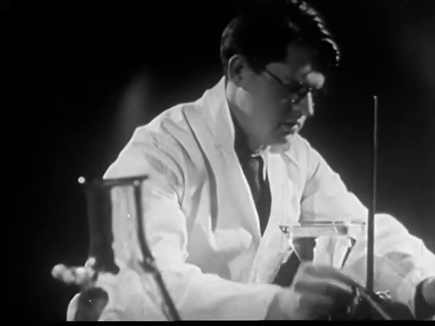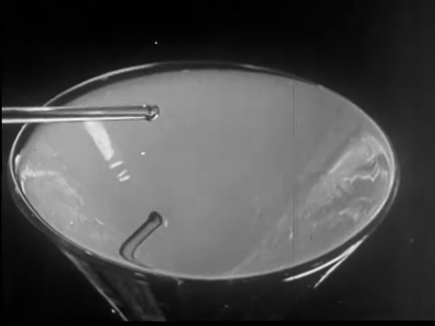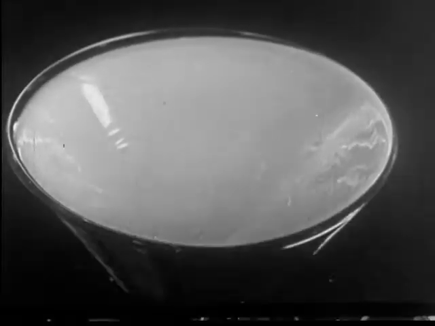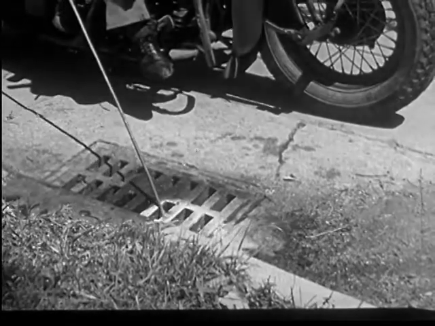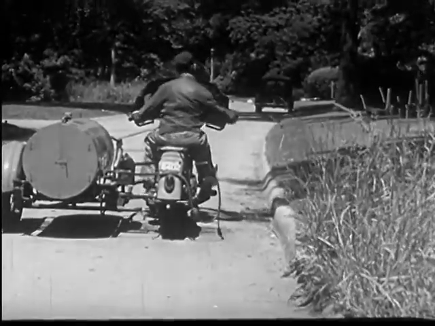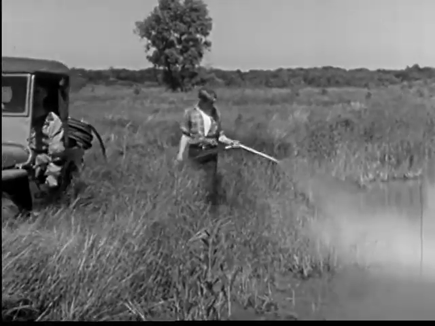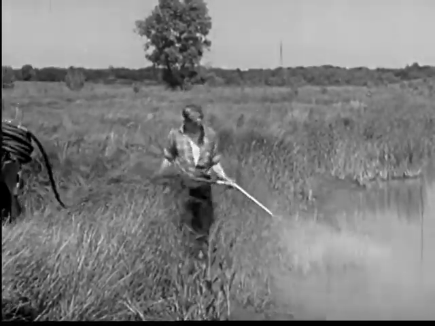In the laboratories, chemicals are discovered for killing mosquitoes. As soon as tested, they are put to practical use. Here, the common catch basin found on side streets has been sprayed with a solution for killing larvae. The mosquito eggs, larvae, and pupae all die when deprived of air. A similar treatment is given a swamp near a congested residential area.